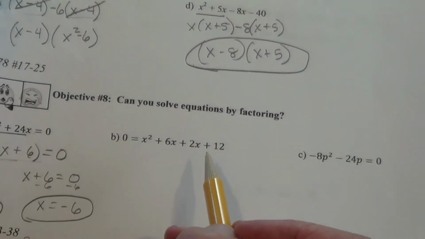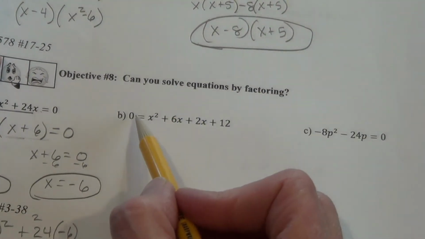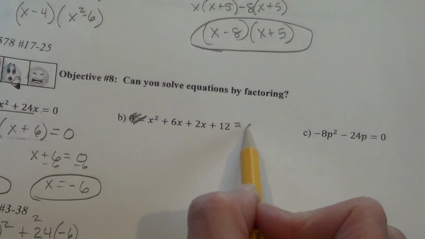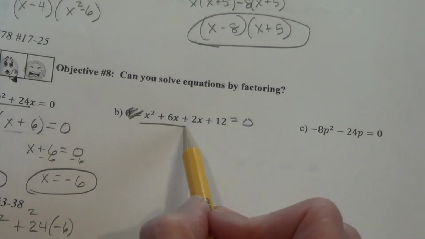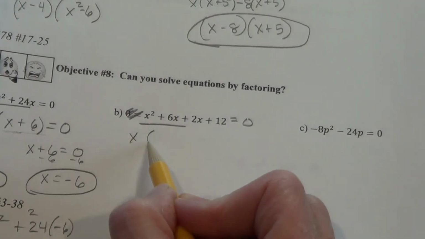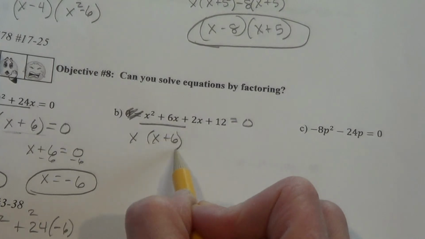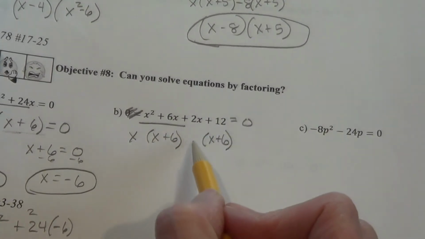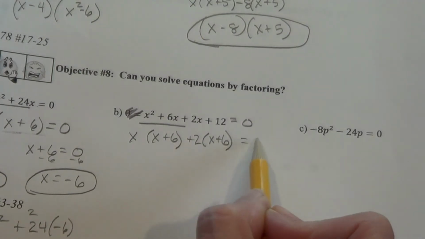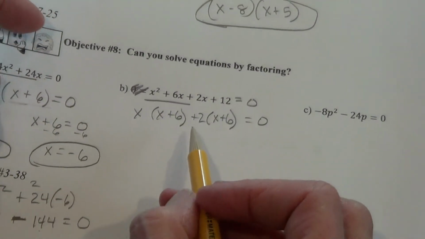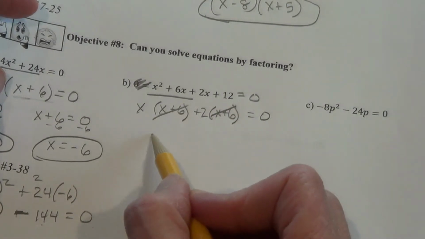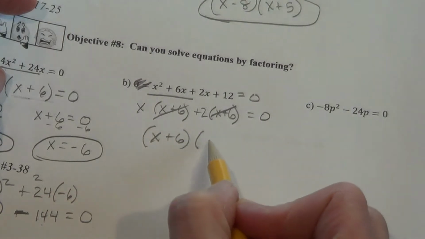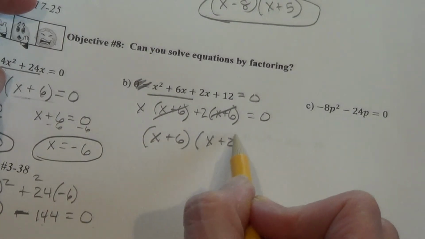Okay, this one, they set the 0 on the other side, thought that they'd be confusing. They weren't. Just move it back over here if that makes you more comfortable. Underline the first two. X times x plus 6, x plus 6. That would be a plus 2. Now do just like you did up above. Factor out the x plus 6, and put in the other factor what was left.